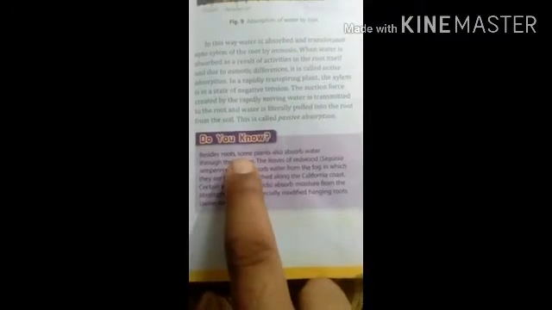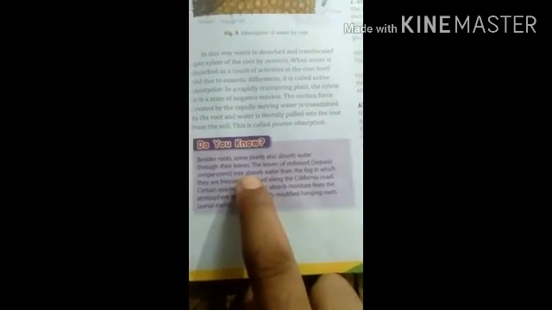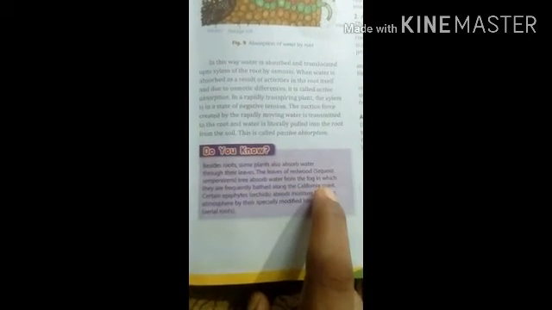Now see this first. Besides the root, some plants also absorb water through the leaves. The leaves of redwood, Sequoia sempervirens, the tallest tree, absorb water from the fog in which they are frequently bathed along the California coast. Certain epiphytes or orchids absorb moisture from the atmosphere by aerial roots.